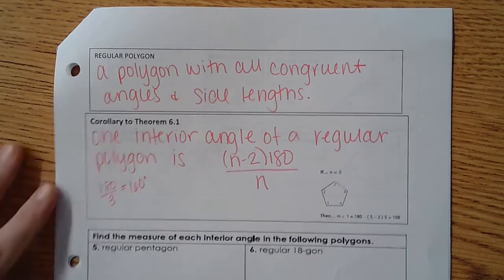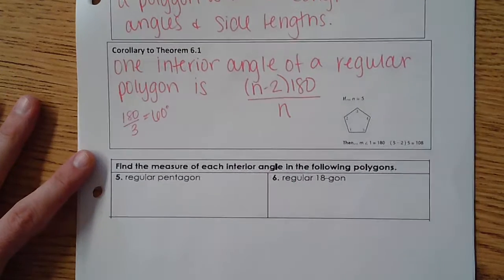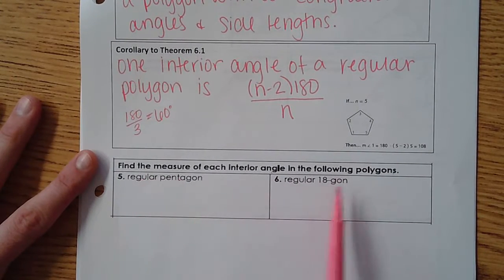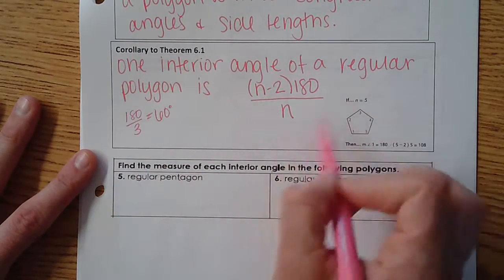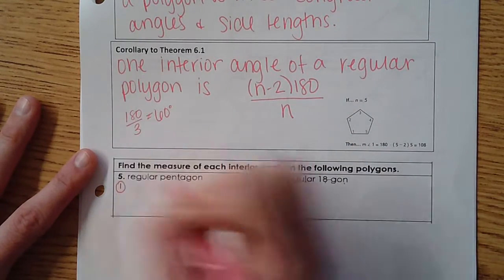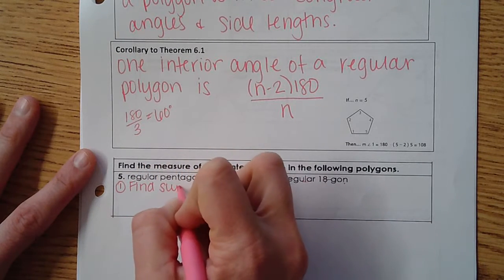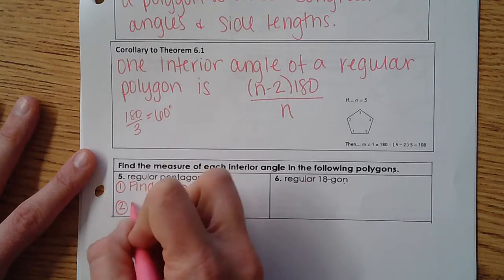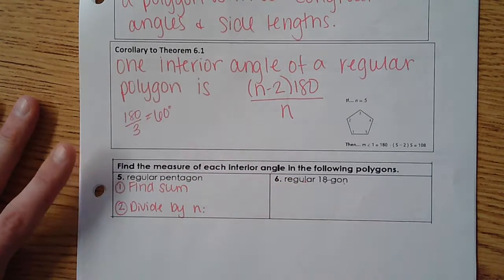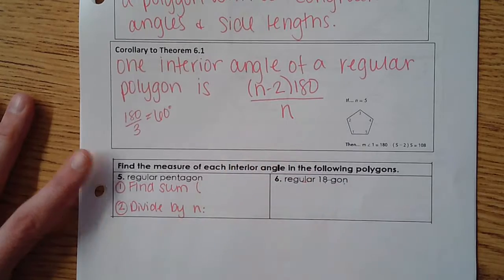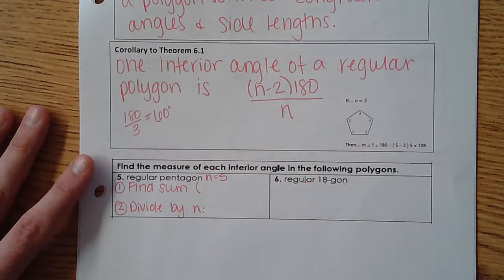So, over here, it says find the measure of each interior angle on the following polygons. So we have a regular pentagon and a regular 18gon. Okay, so you can plug it right into this formula, or I like to look at it as two steps. One, find the sum. Step 2, divide by n, the number of sides. So a pentagon has 5 sides.